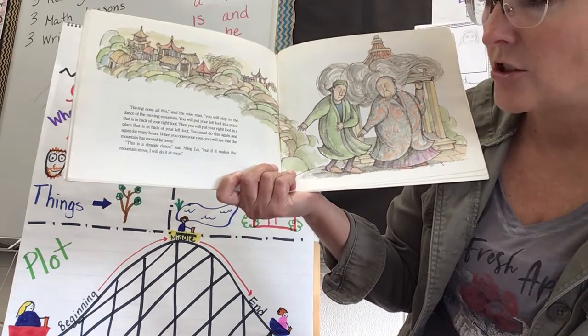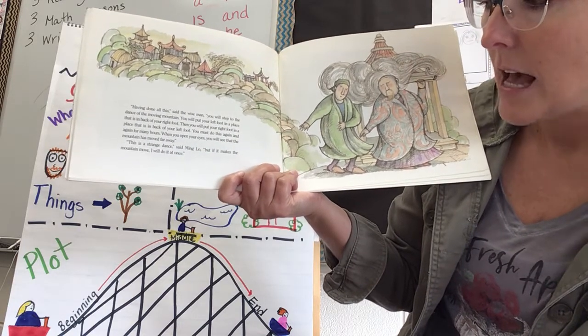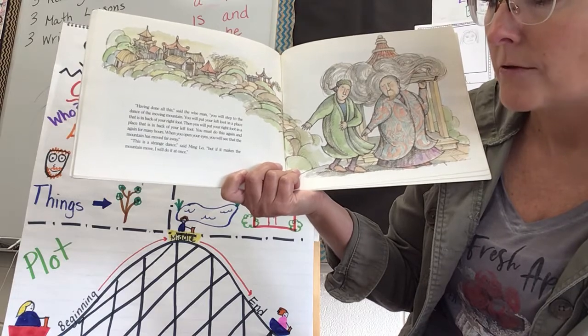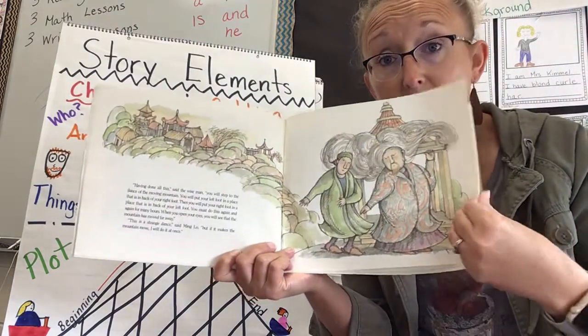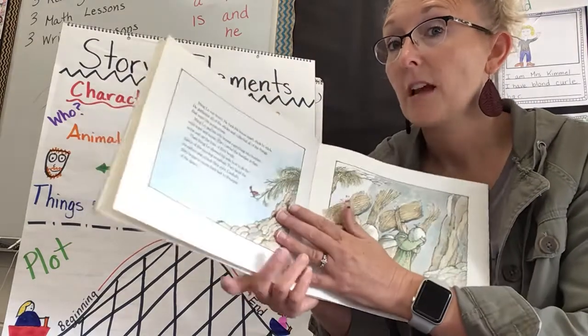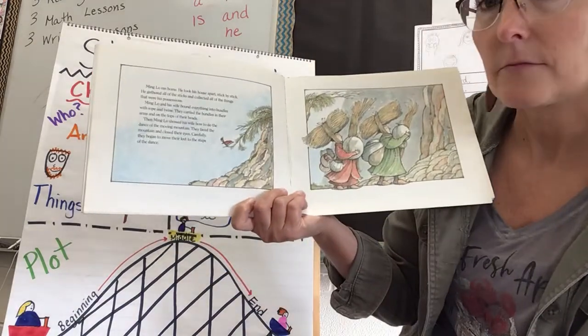"This is a strange dance," said Minglo, "but if it makes the mountain move, I will do it at once." Can you figure out what he's actually telling him to do? I think you will on the next page.